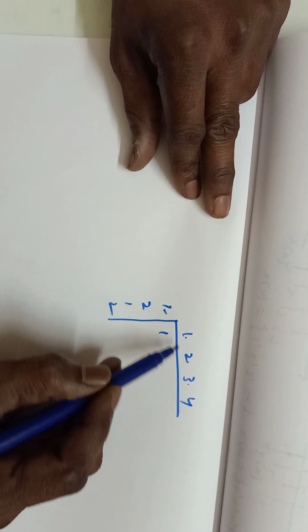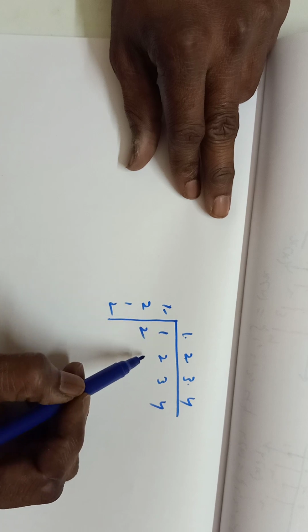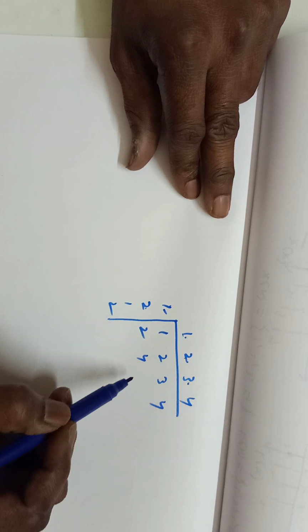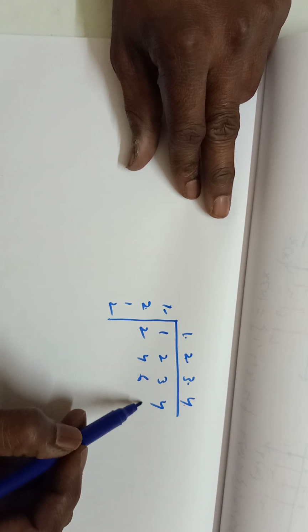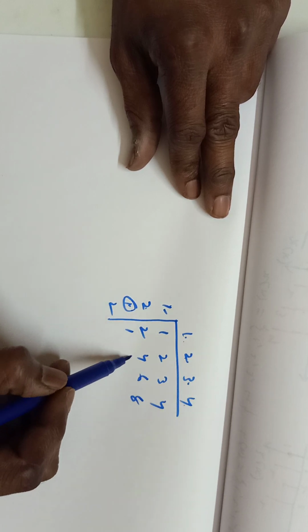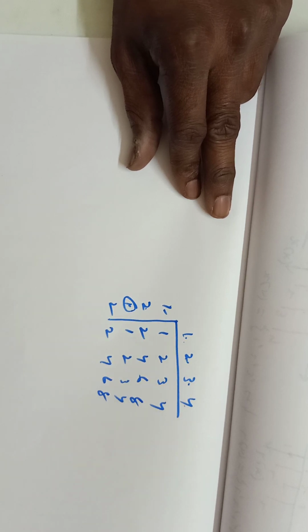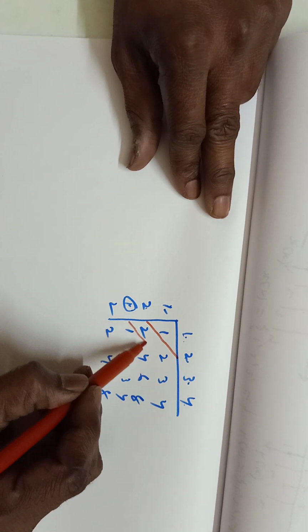1 into 1 is 1, 1 into 2 is 2, 1 into 3 is 3, 1 into 4 is 4, 2 into 1 is 2, 2 into 2 is 4, 2 into 3 is 6, 2 into 4 is 8. Then 1 into this one we are multiplying with all the values: 1 2 3 4, 2 4 6 8. Just we will separate diagonally like this.